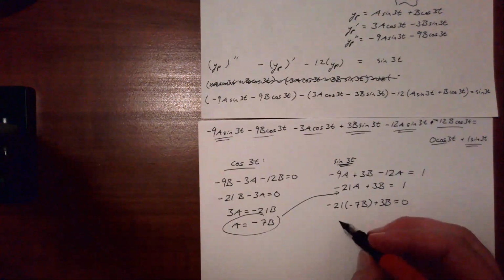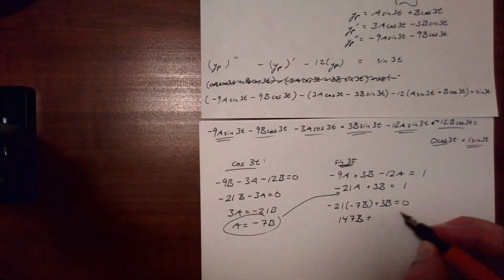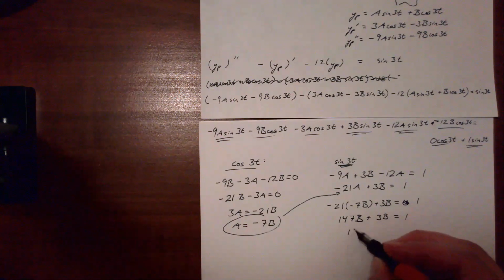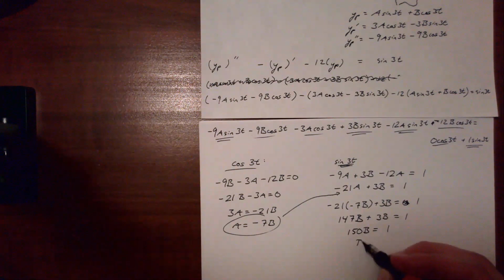That's 147. Plus 3b equals 1, which means that 150b equals 1, which means that b equals 1 over 150.